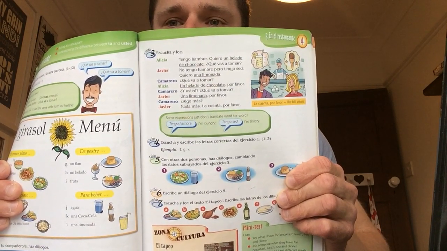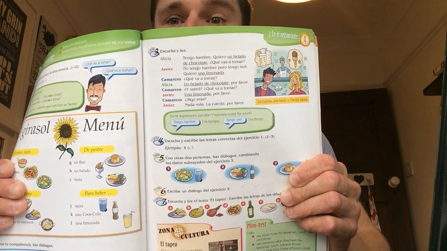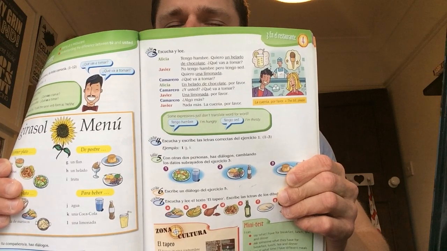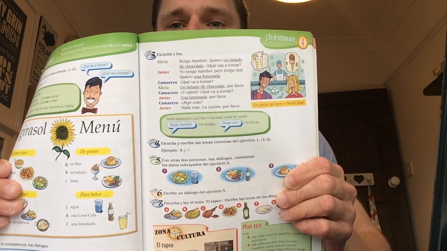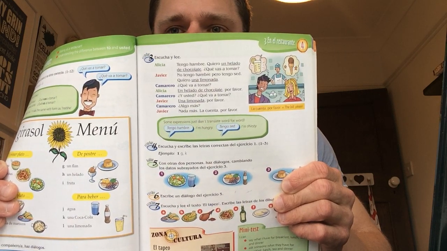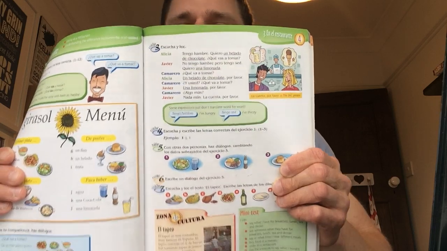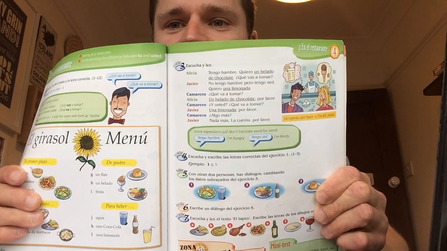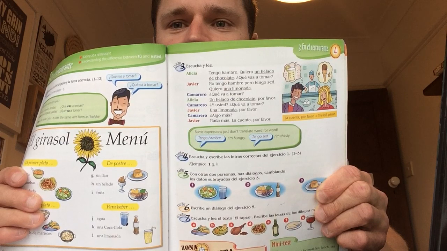Un helado de chocolate, Alicia says. So she wants a helado. What was a helado? You should have got that from your previous lesson. Ice cream. What type of ice cream? De chocolate? You should be able to work that out. I can't read that backwards. Yes. ¿Y usted? The camarero says. ¿Qué va a tomar? What are you going to have?